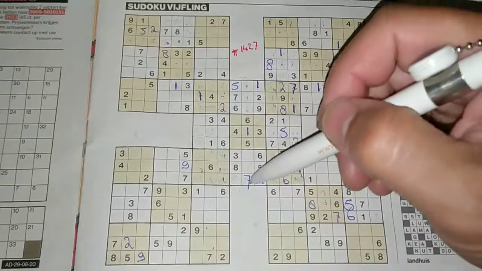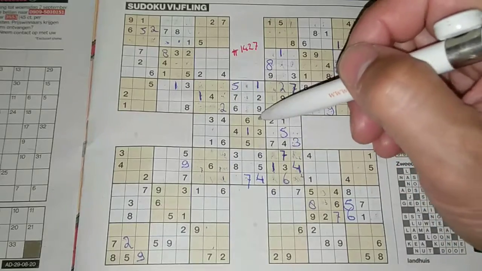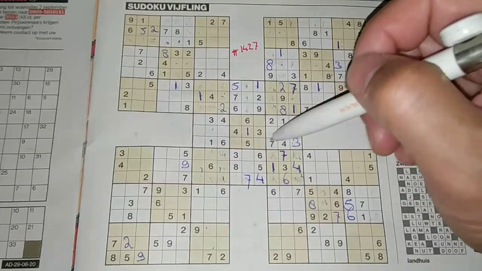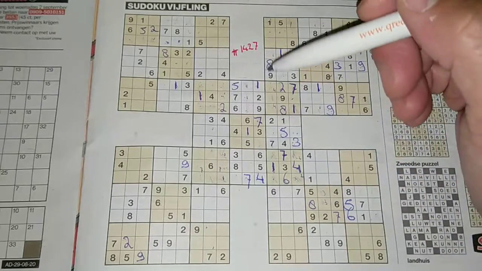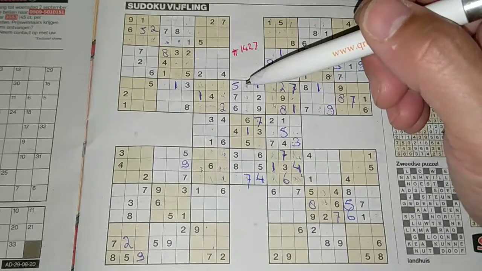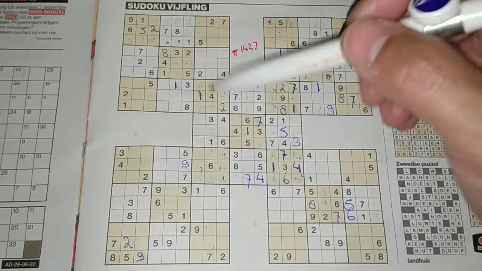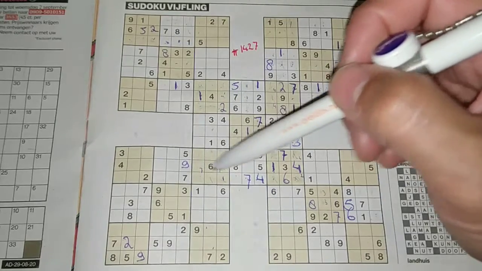7 in this column, 7 in the middle column. So the column next, the only 2 places for the 7 should be here or there. We see here 7, no 7 there, 7 should be there. 7 in one of these 2 boxes.